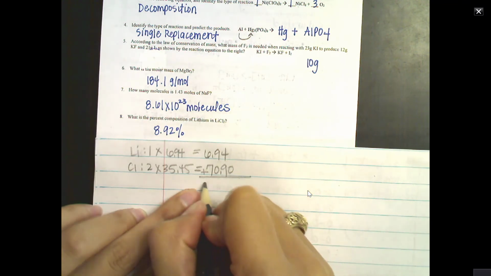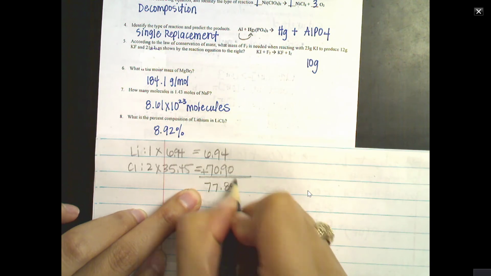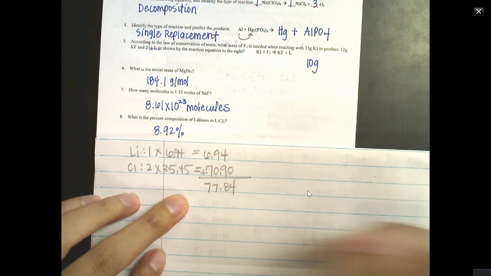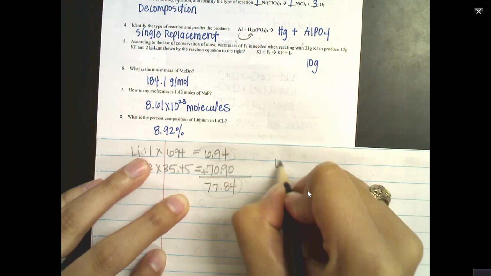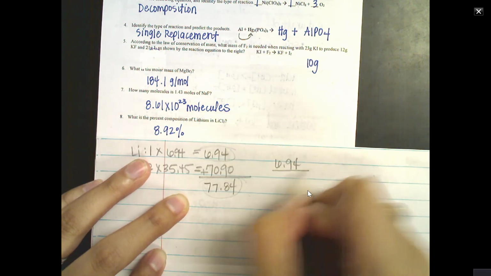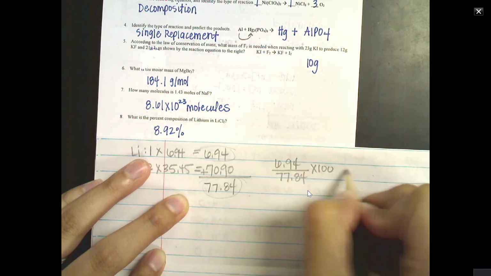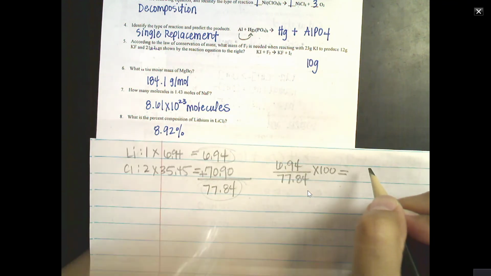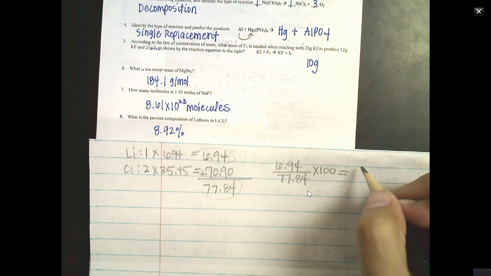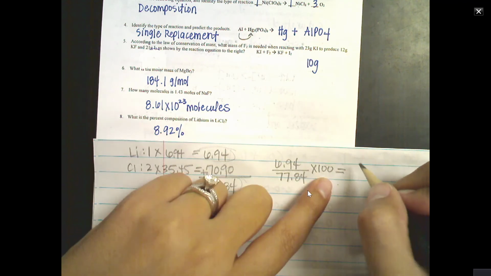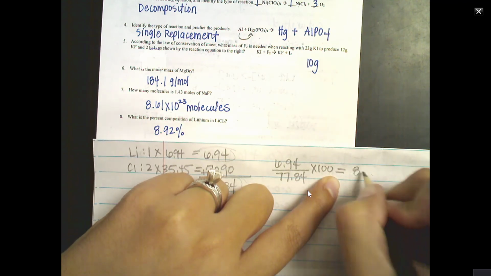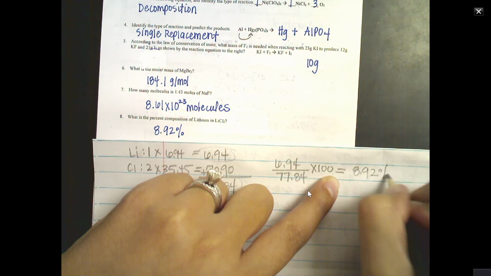Gives us 77.84. Now we want percent composition. So how much of this whole compound is just lithium? So we're going to divide 6.94 divided by 77.84, and it's a percentage, so we multiply that times 100, and that's how we get this 8.9. And if you round it to 2%.